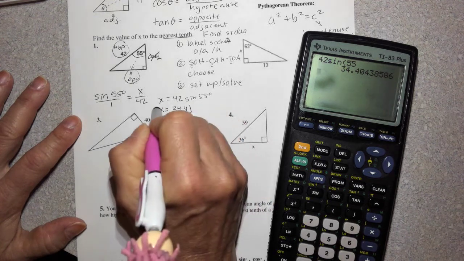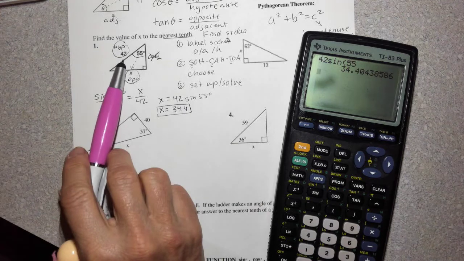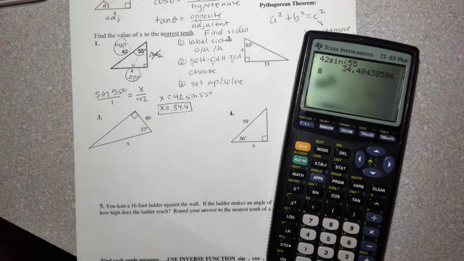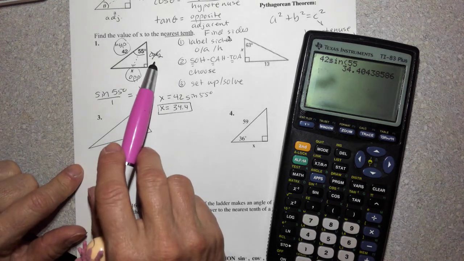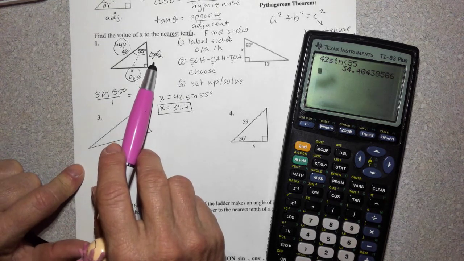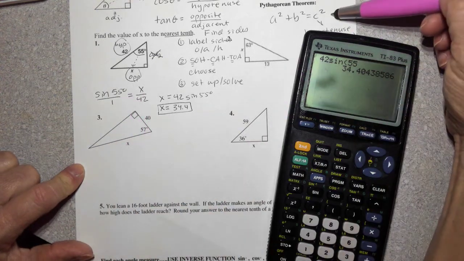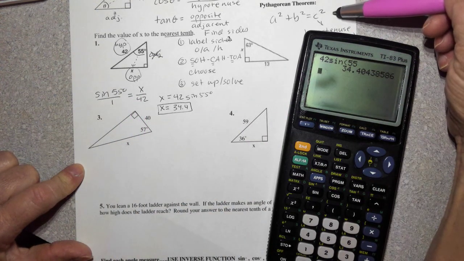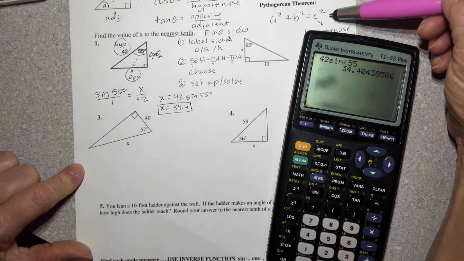Which is reasonable because it's in the same ballpark as 42, but it's also less than 42, which is important to remember because the hypotenuse is the longest side. If I had to find that third side, I could use SOHCAH TOA, or I could go back to remembering that I have Pythagorean theorem and could find the third side that way.